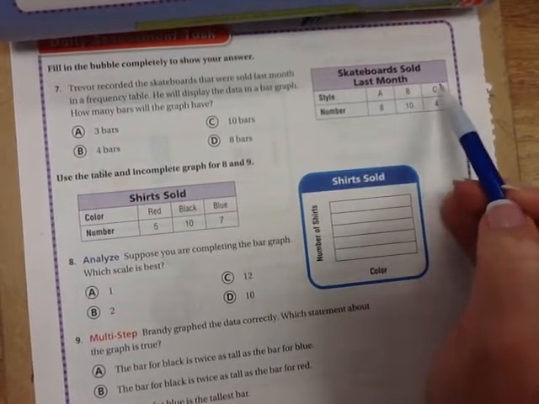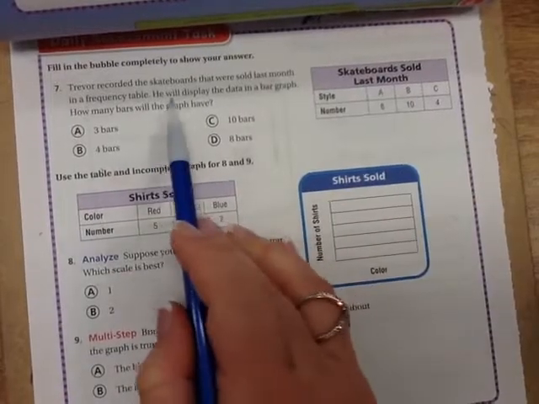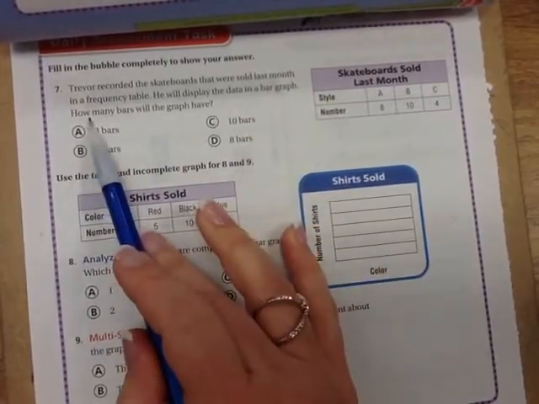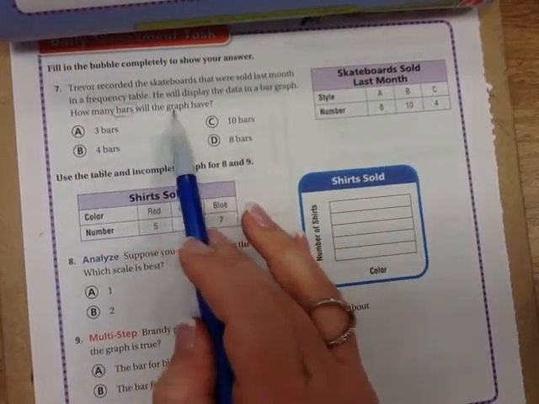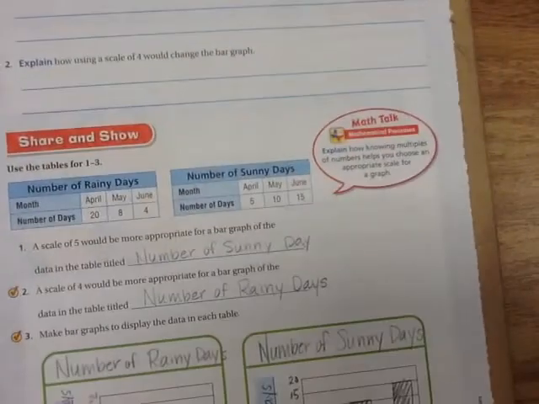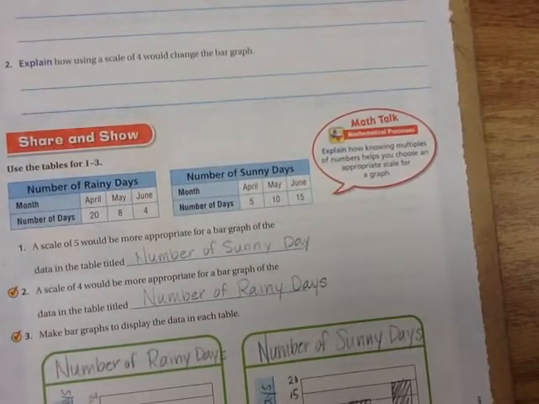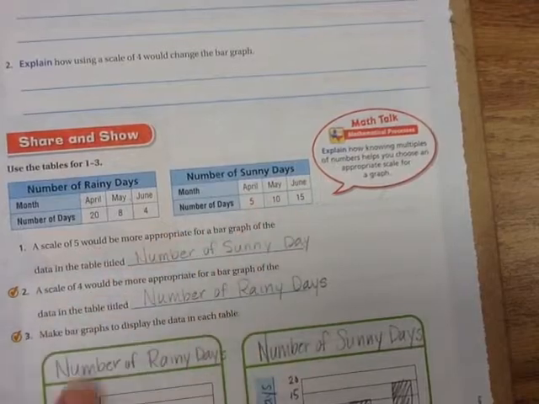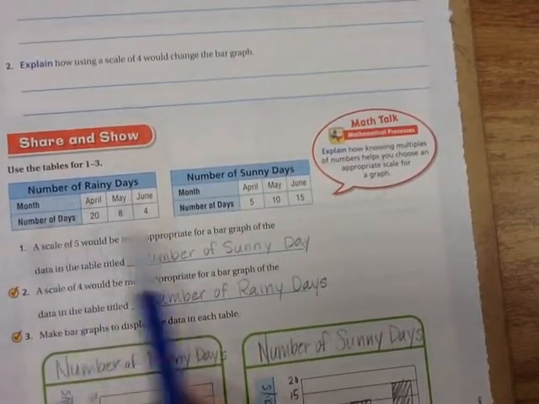Style B, 10. Style C, 4. He will display the data in a bar graph. How many bars will the graph have? Well, how many bars did I have here? I had 3 based on my months. I had 3 based on my input.